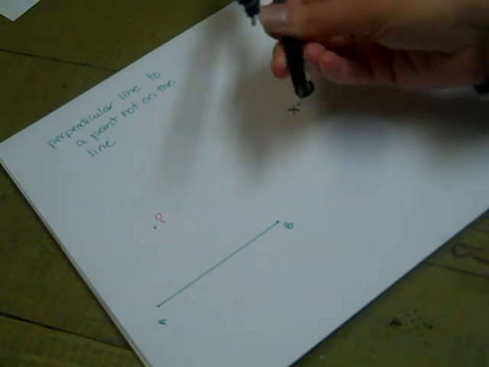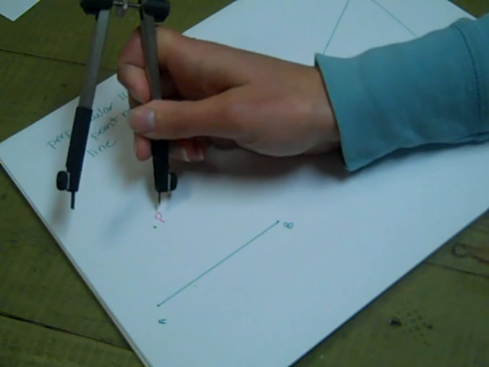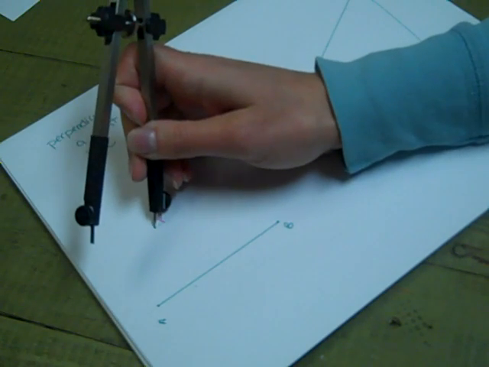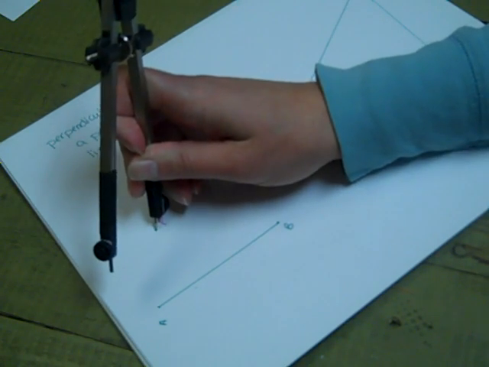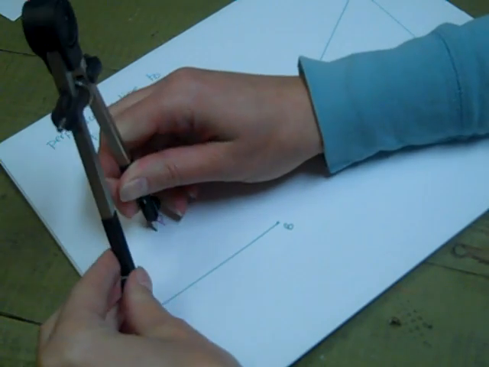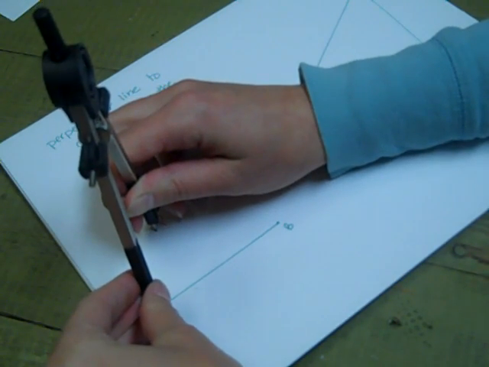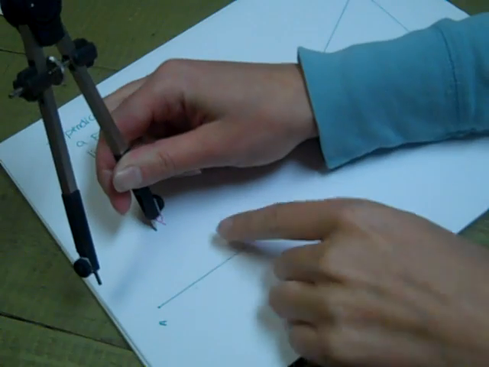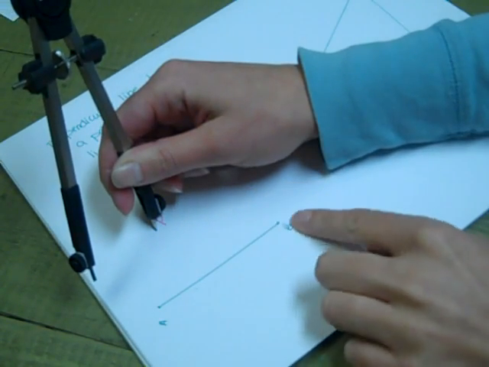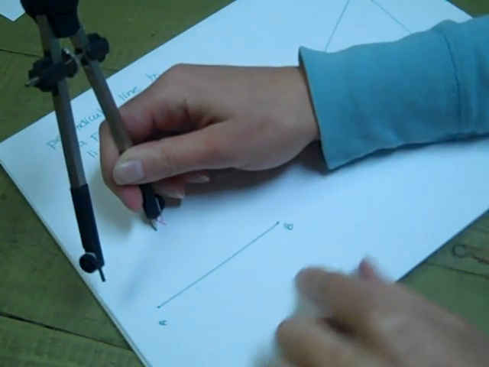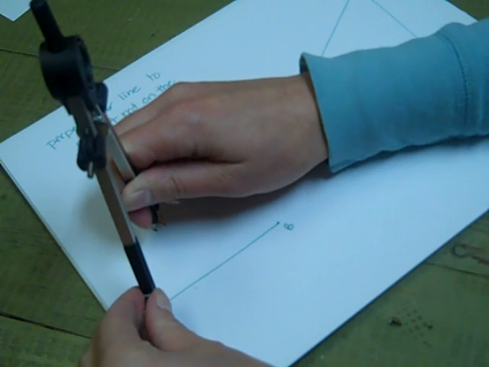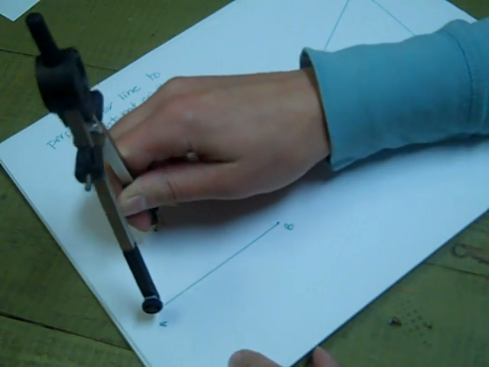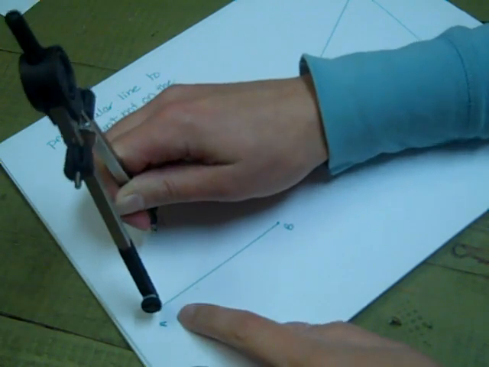So this time I'm going to pick up my compass, and I'm actually going to place my pointer on the point that I want my perpendicular line to go through. I'm going to use point A because it's the closest to our point P. You don't need to actually use either of these points, but if I line up with point A, then I don't have to create another point. So there's my point A.